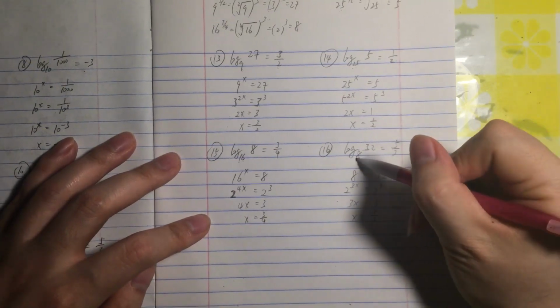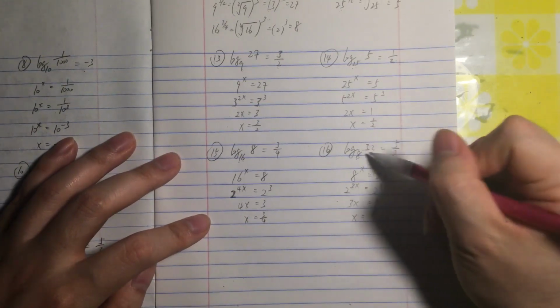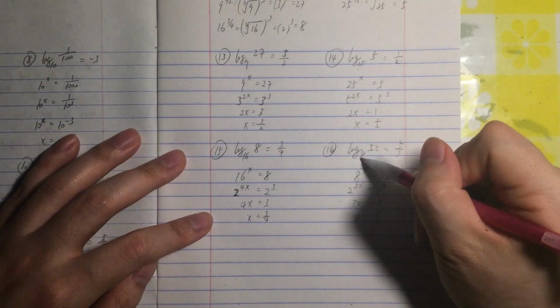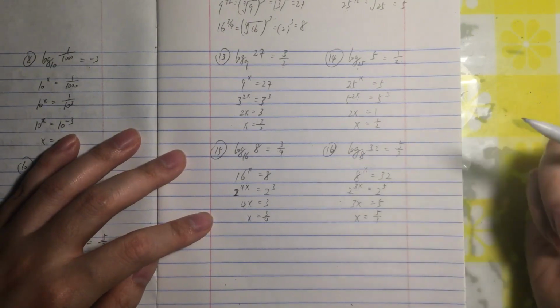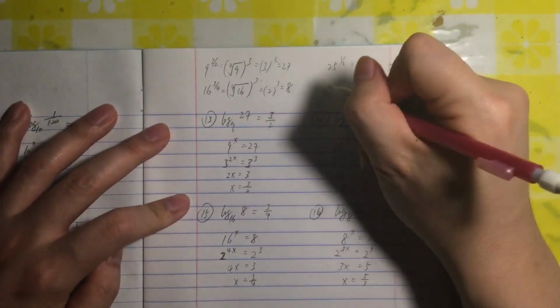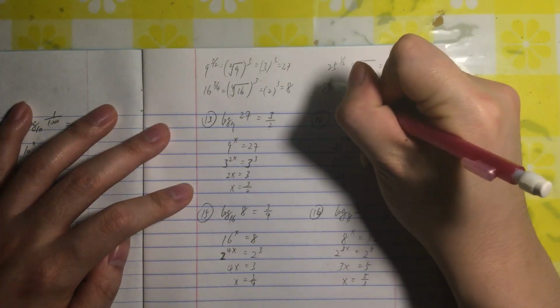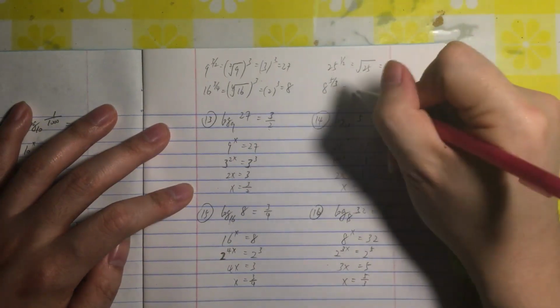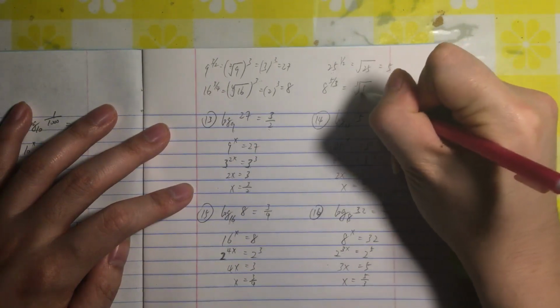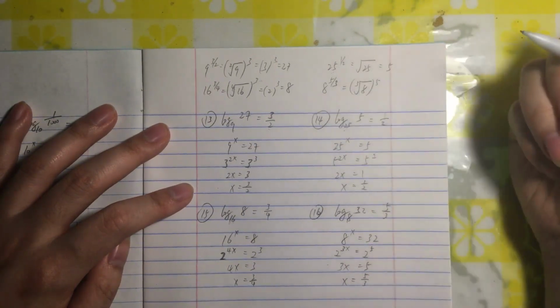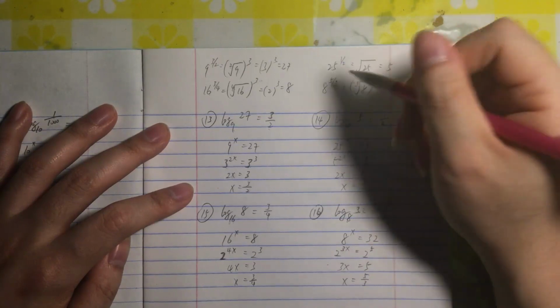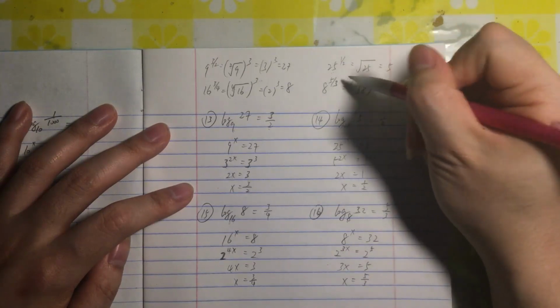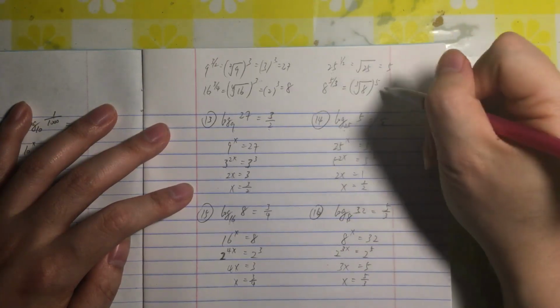That means a to the power of 5 over 3 is 32. We can check. a to the power of 5 over 3. For this rational exponent, it can be rewritten as the cube root of a to the power of 5. For any rational exponent, the denominator is the index, and the numerator is the exponent.